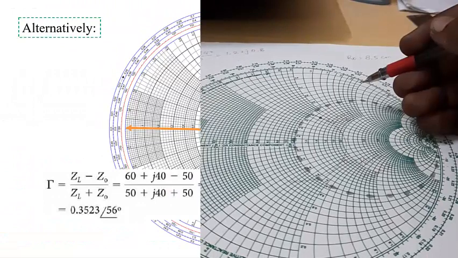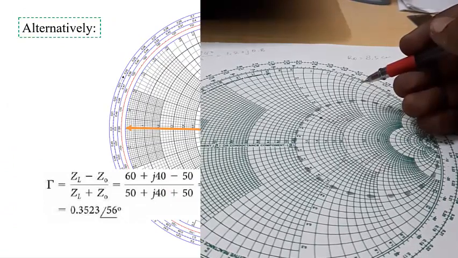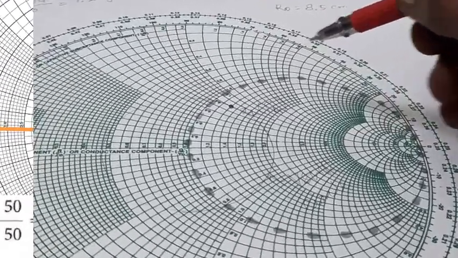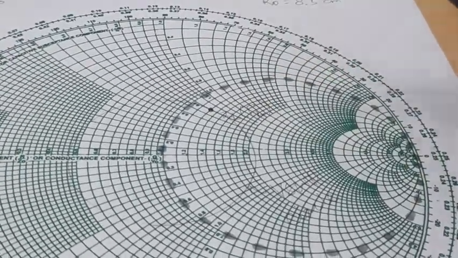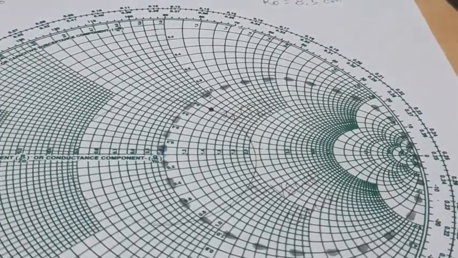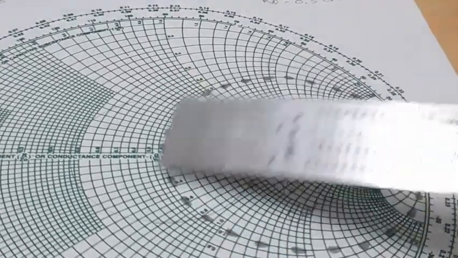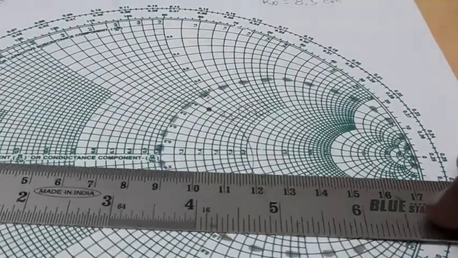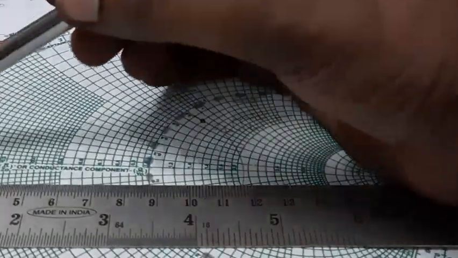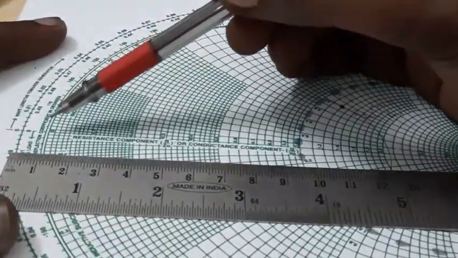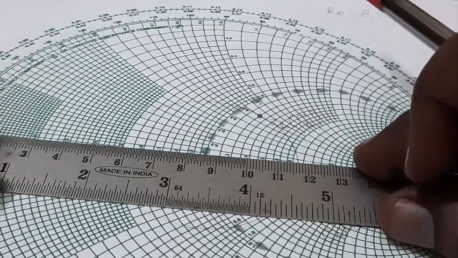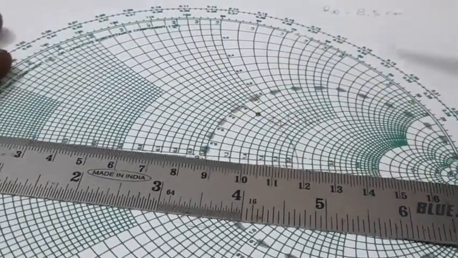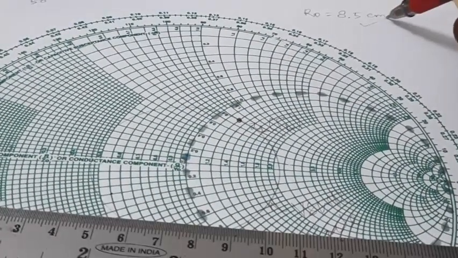Next we have to calculate the reflection coefficient. The load reflection coefficient can be calculated with respect to the radius of the Smith chart, so we have to use a scale to measure the radius. We take the innermost circle as the reference, and the value is coming to 8.5 centimeter, as noted down here.